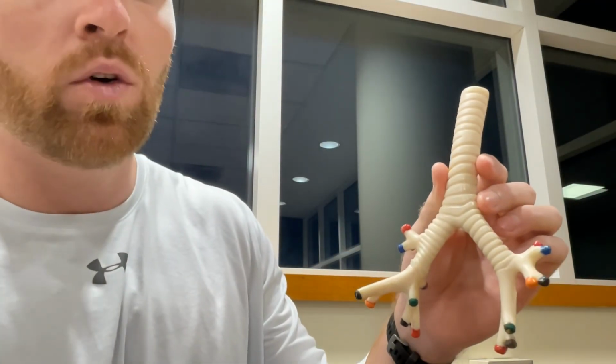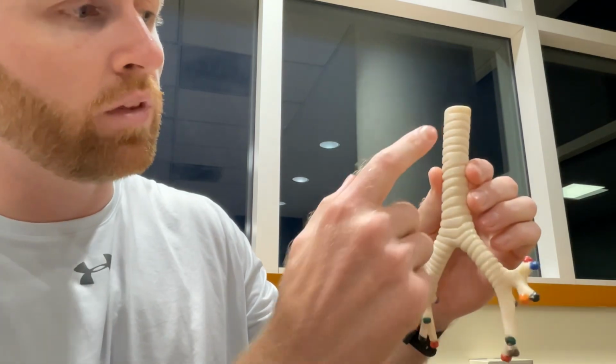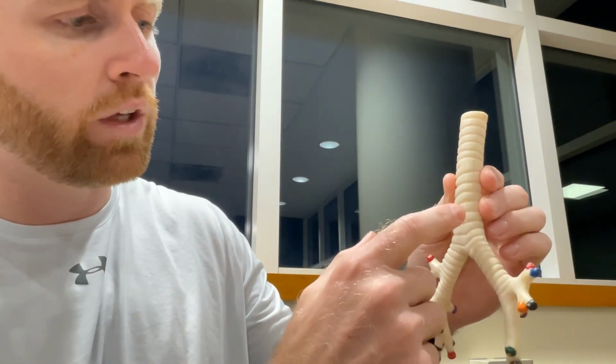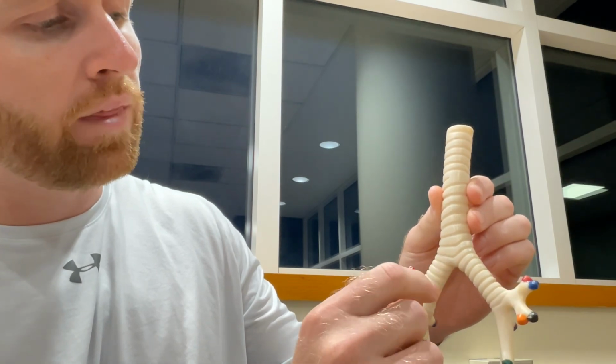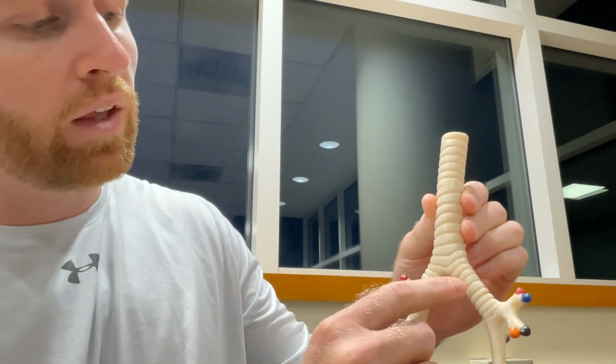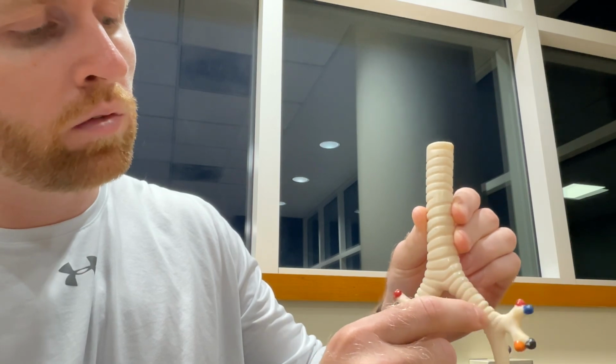Hello, we're going to be going over the bronchial tree. So here we have the trachea, continuation of the trachea. Here at the split you have the carina, and then you have your right and left primary bronchi.